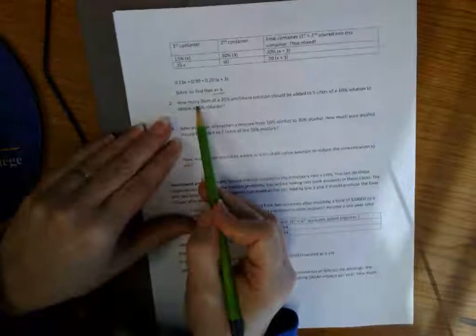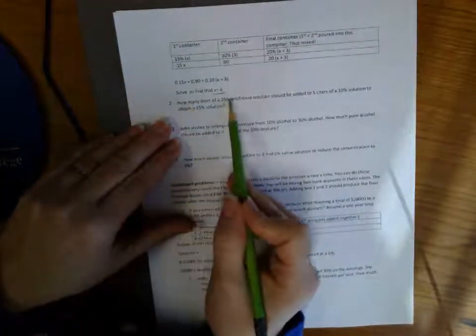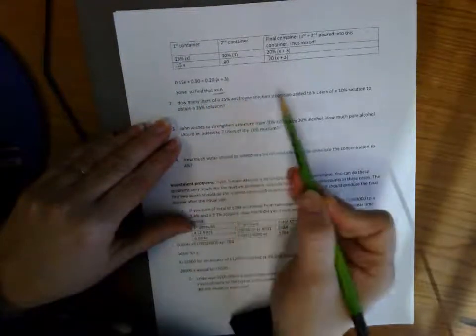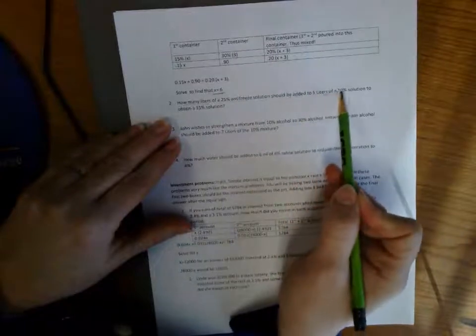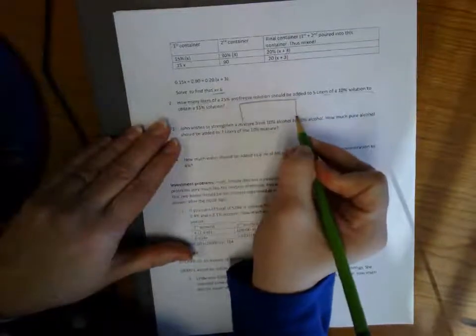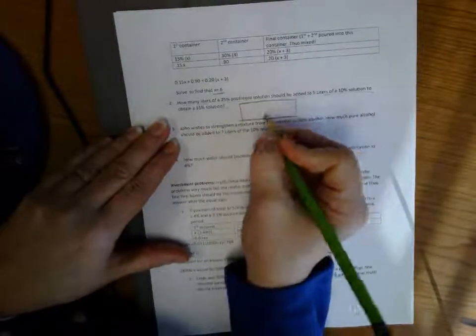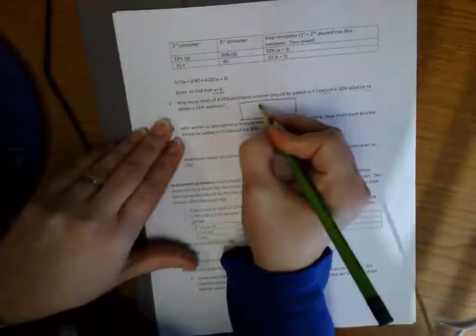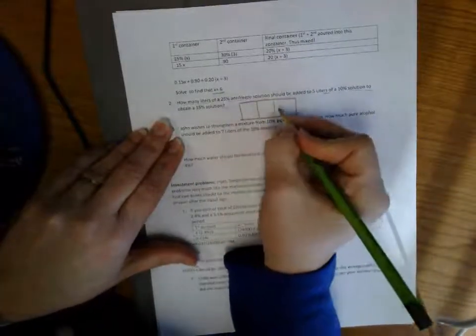All right, moving on, I'm going to do another one. Same idea. It says how many liters of a 25% solution should be added to 5 liters of a 10% to get a 15%. They're almost just laid out in order for you most of the time. I mean, I shouldn't say that, so you shouldn't count on that, but I was going to do my container idea. There's 3 containers.